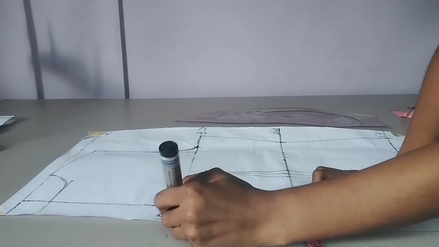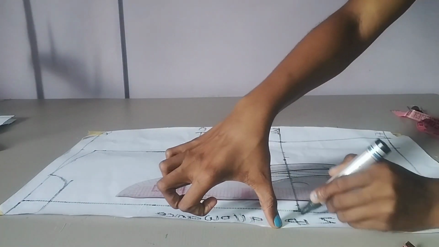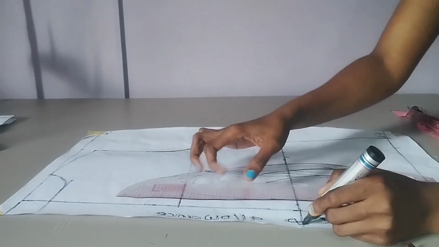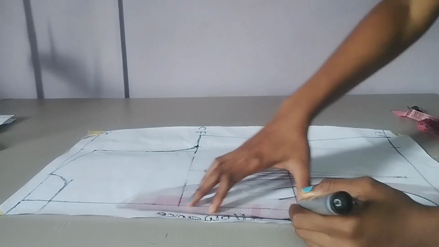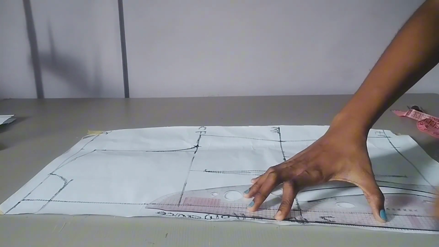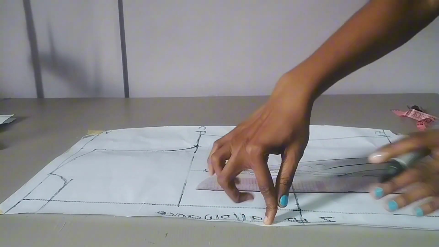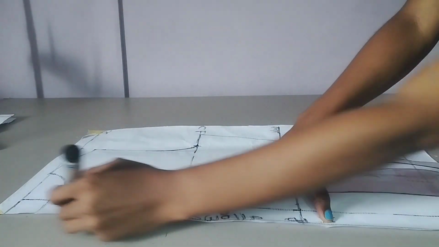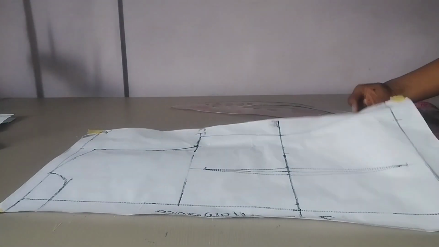So on my waistline at my zipper allowance point, I came in by ½ inch, and then I connected it to my chest line like so. And this is because I want to reduce the bulginess. It's not actually compulsory, but if you want your zipper allowance part to fit you at that point and not to be bulging, you have to do this. So guys, we are almost done with our back pattern.